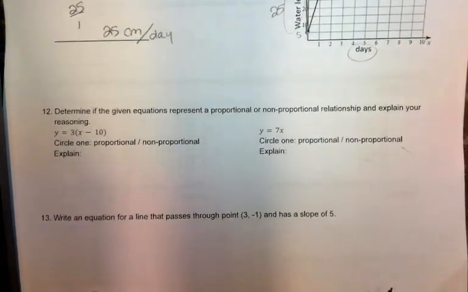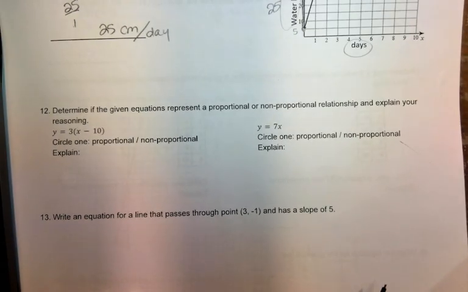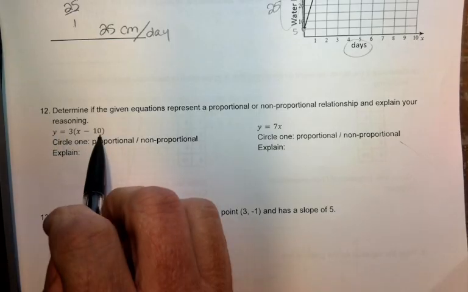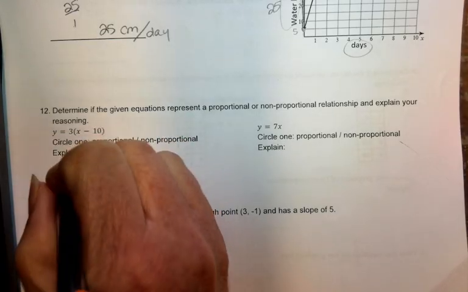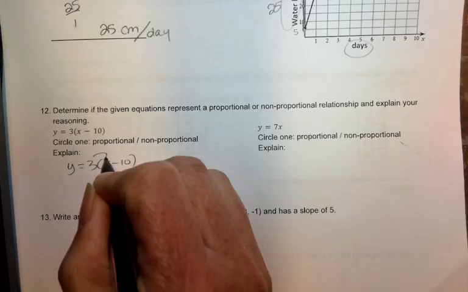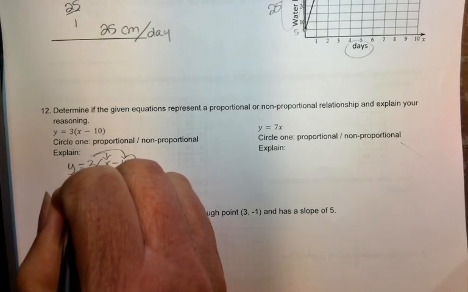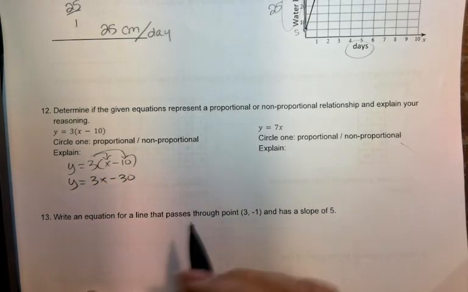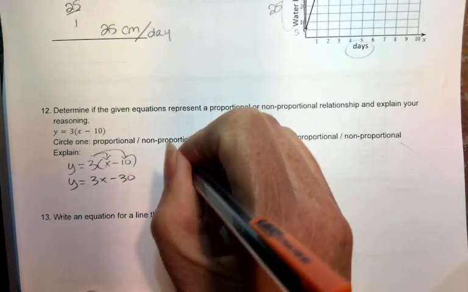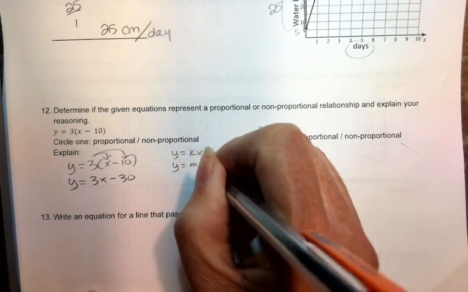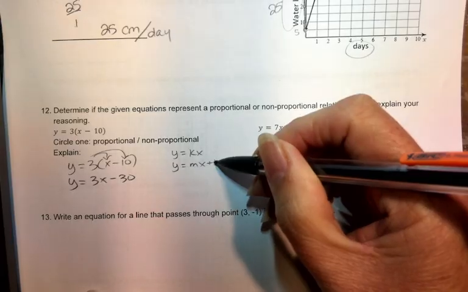All right, number 12, determine if the given equations represent a proportional or non-proportional relationship and explain your reasoning. All right, so if you notice, we don't have it in slope-intercept form, so we're going to go ahead and rewrite this. And we're going to distribute by multiplication. Y equals 3x, 3 times negative 10 is negative 30. Now, if it's proportional, our equation is y equals kx. If it's non-proportional, it's y equals mx plus b, because we'd have a y-intercept value.